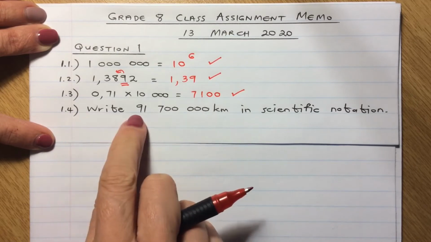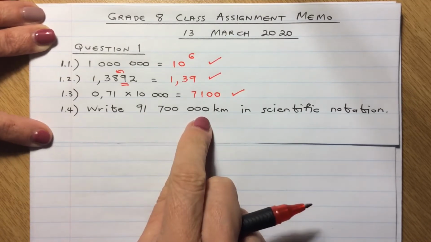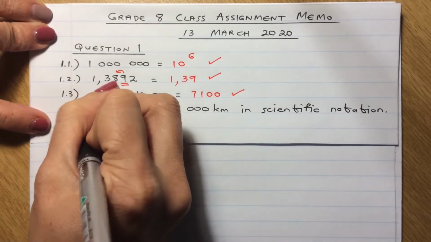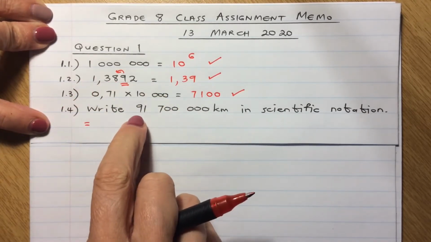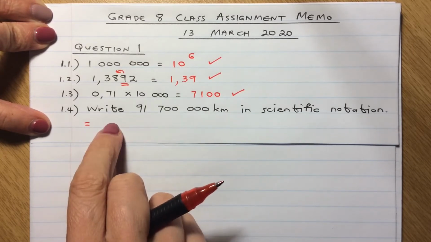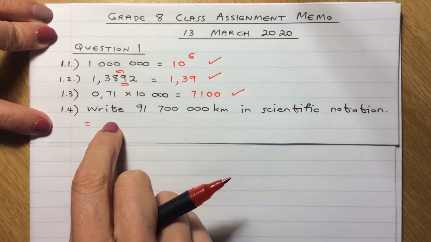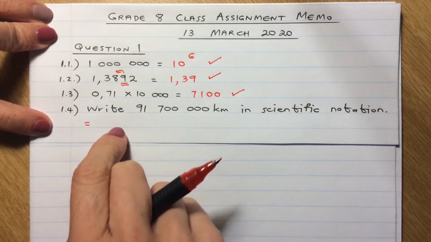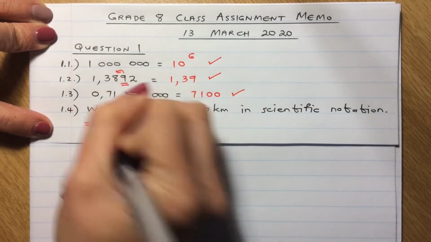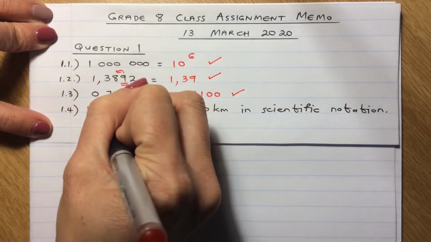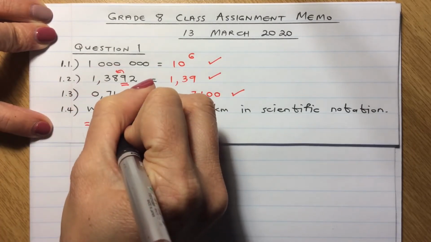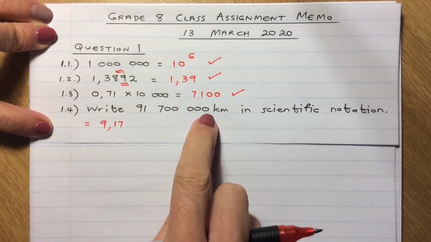Okay, write 91,700,000 kilometers in scientific notation. Okay, in scientific notation, I'm only allowed to have one natural number in front of the comma. Scientific notation is meant to make our life easier. It's a quicker way to write really big numbers. So I'm going to write my 9 down. I'm then going to put a comma behind the 9 and write any other natural numbers that fall in the rest of that big number.